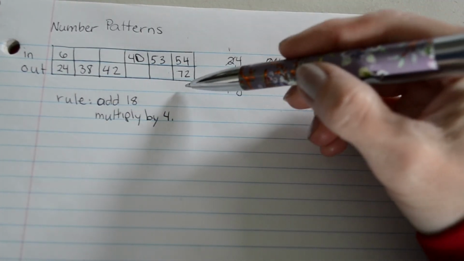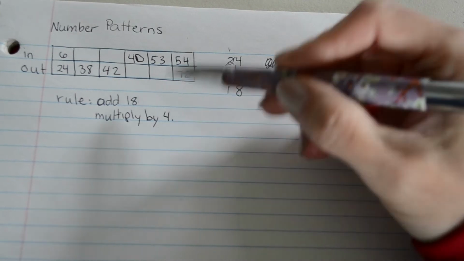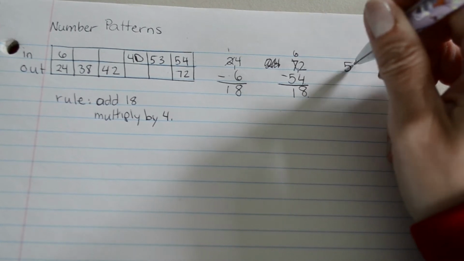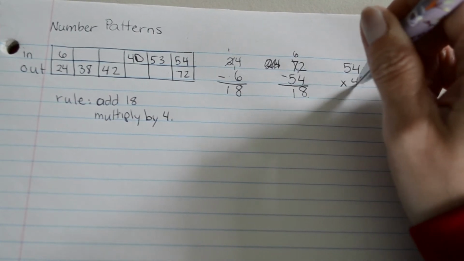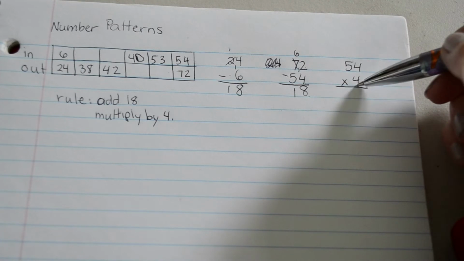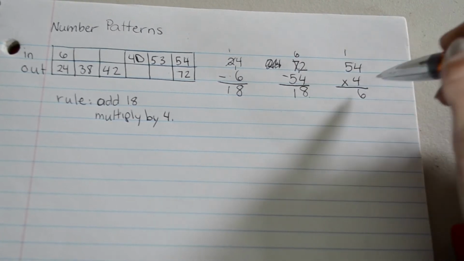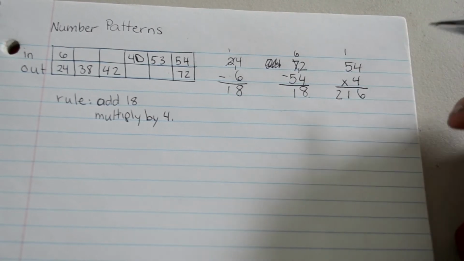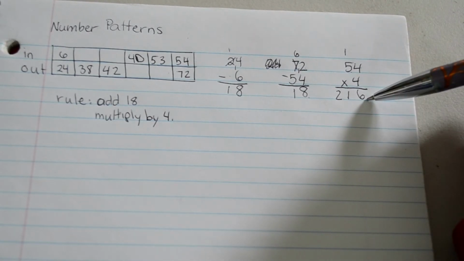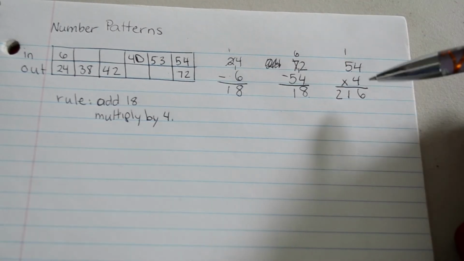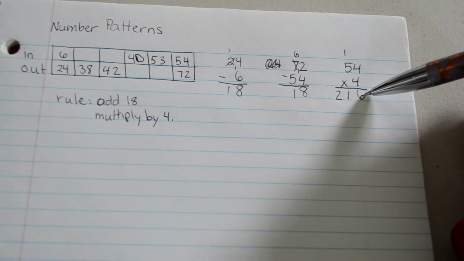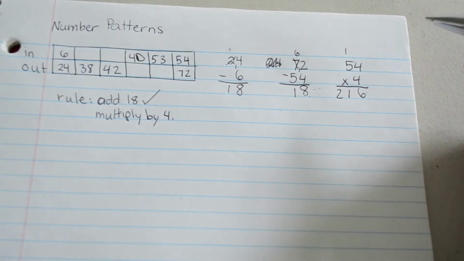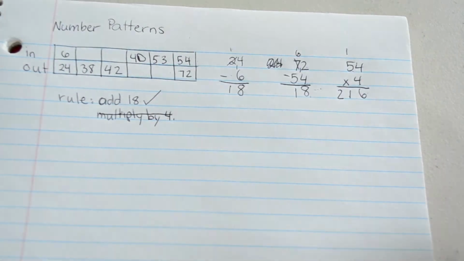But I can't rule out the other one until I try it. So if I multiply 54 by 4, will I get 72? Let's see. So 4 times 4 is 16. 4 times 5 is 20, plus 1 is 21. So that was not correct. 72 is definitely not the same as 216. So I know that this pattern rule, the one where I'm adding 18, is the correct pattern rule. This one doesn't work for this chart.